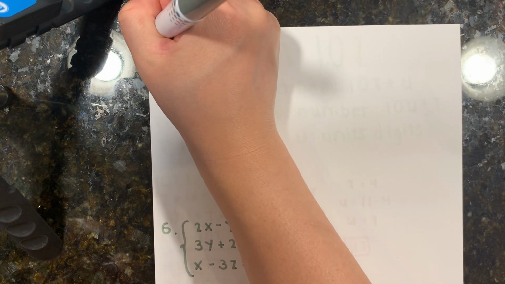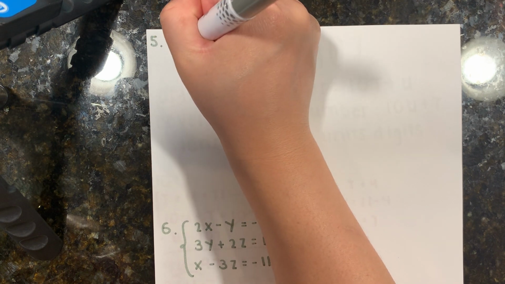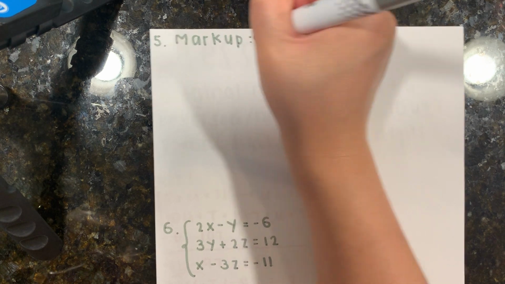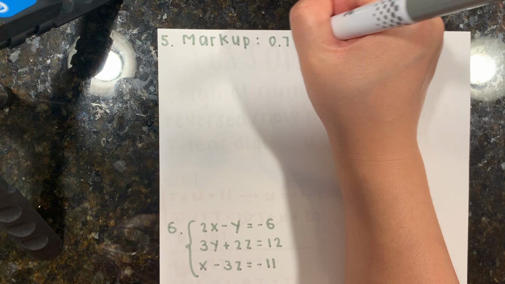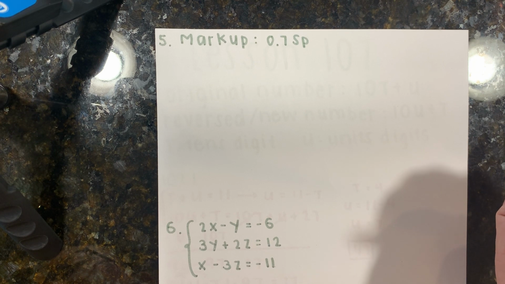Okay, so for number 5, it says the markup was 70%, so 0.7 of the selling price. And they actually give us the selling price, $1,400.